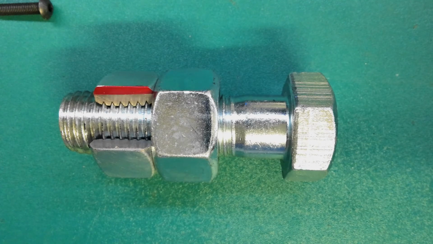Well, now you know nearly everything there is to know about nuts and bolts. Go and bolt something together.